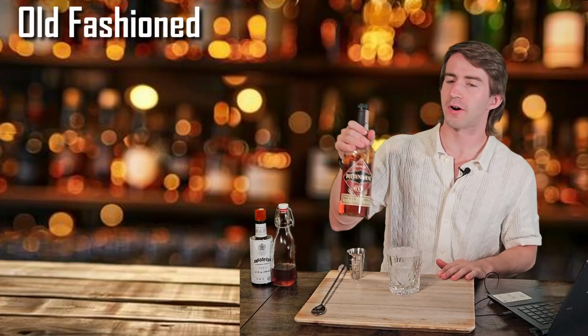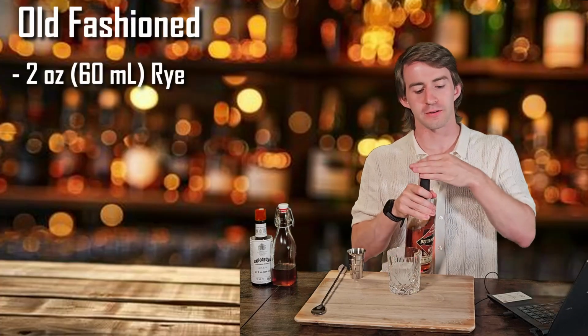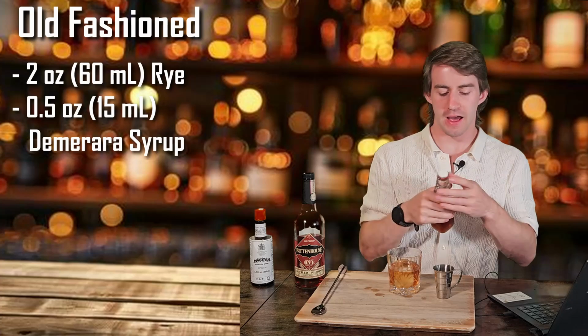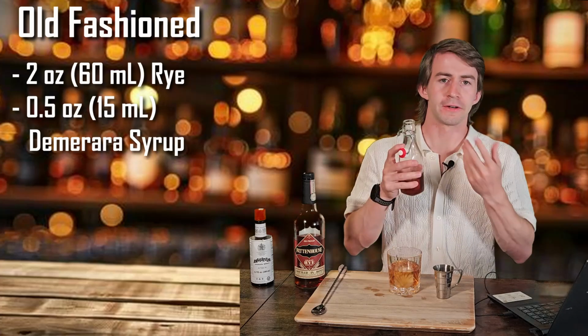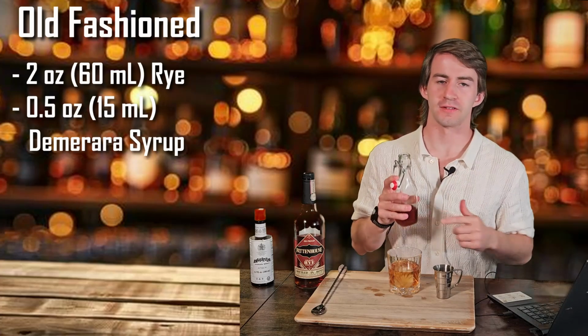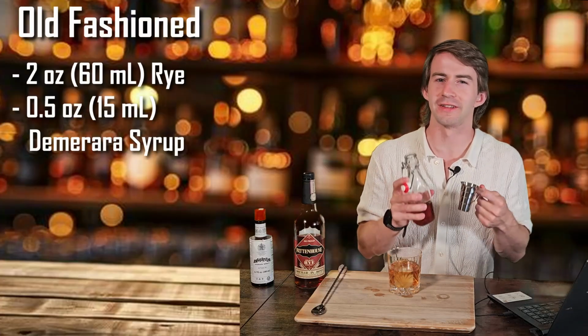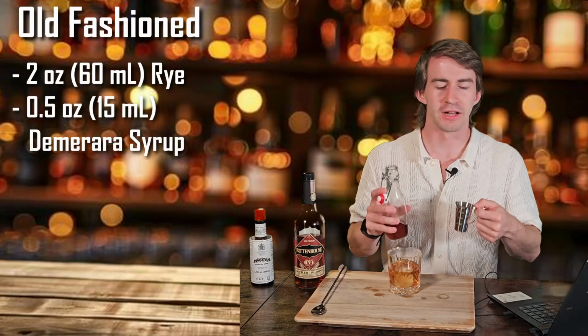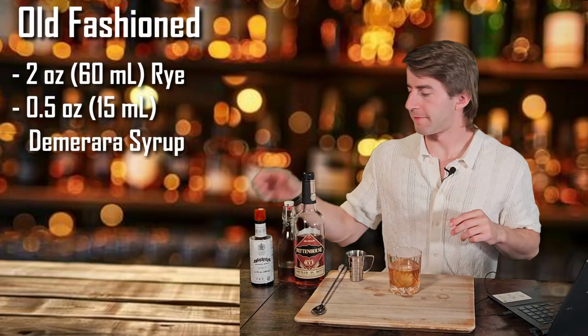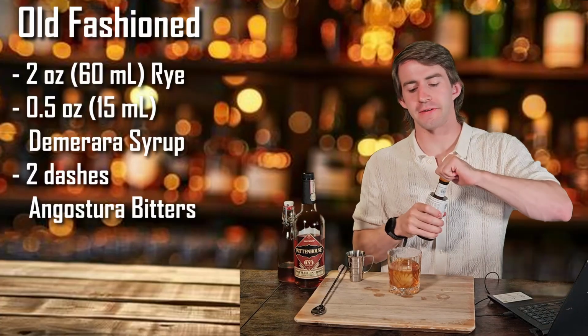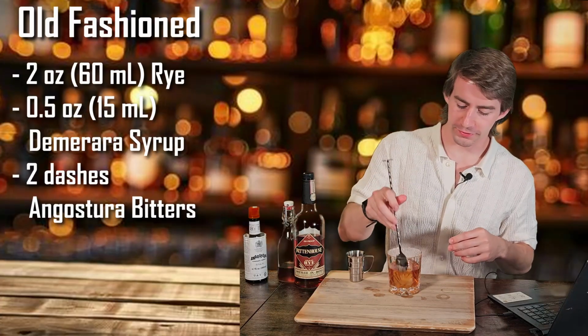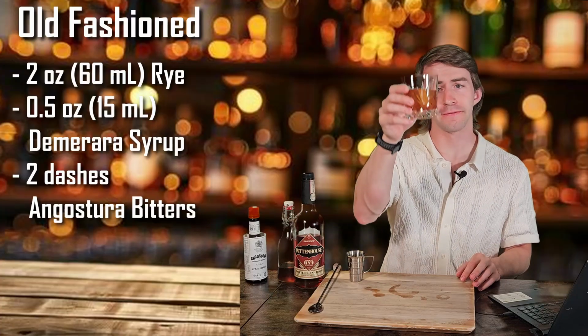So for this, we are going to start off with 2 ounces of rye whiskey. Then we're going to go with a light 1/2 ounce pour of syrup. Now for your standard Old Fashioned recipe, this is going to be simple syrup. I like to do a Demerara syrup for my Old Fashioneds. It just has a little bit more character and brings a little bit more intrigue to the drink. And then finally, 2 dashes of Angostura bitters. Give that a quick little stir. And there you have it, rye Old Fashioned.